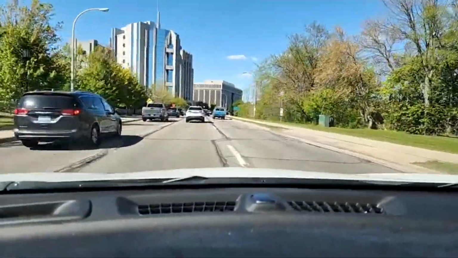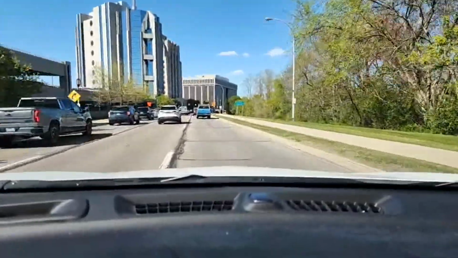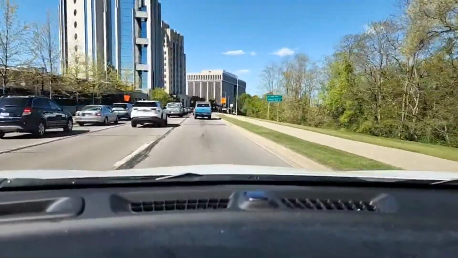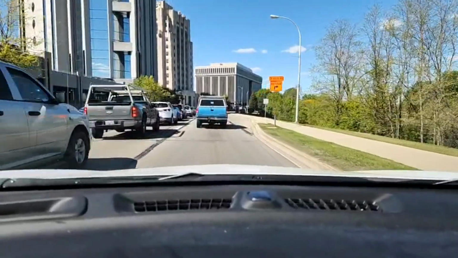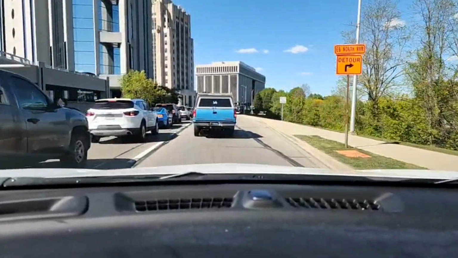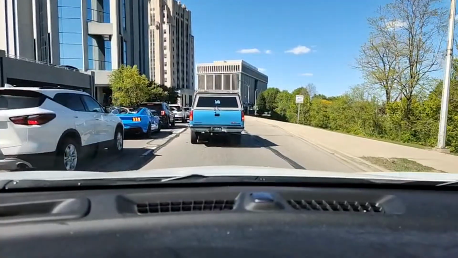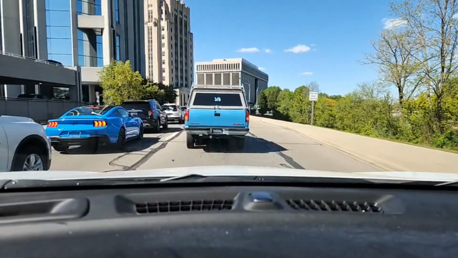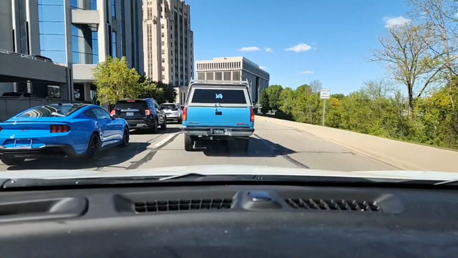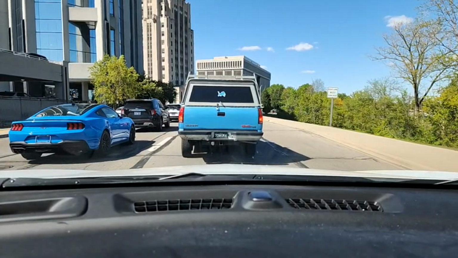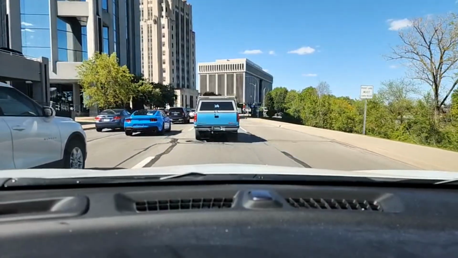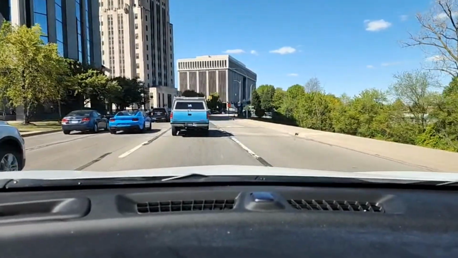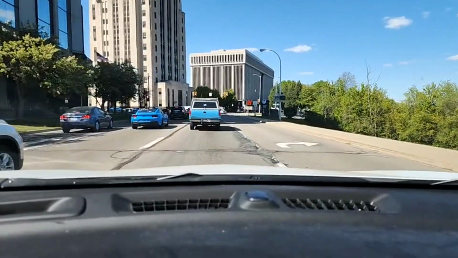Okay, I'm going to get over one lane to the right. This is the downtown Mount Clemens trap area, like downtown Chicago, downtown Manhattan, downtown Atlanta, Georgia, downtown Phoenix, Arizona. And I want to drive around, and this is a still green light too.